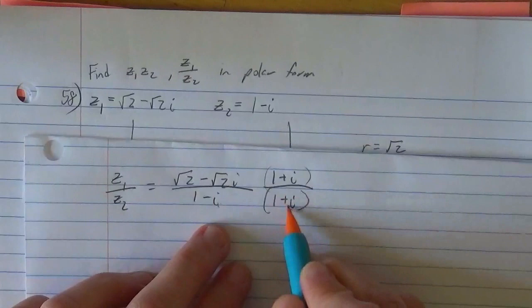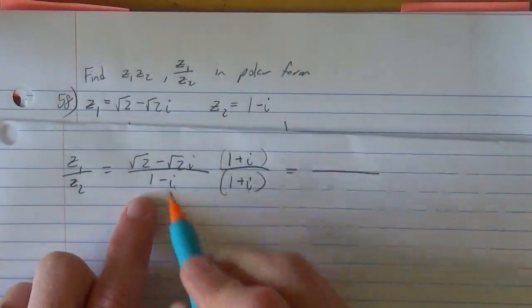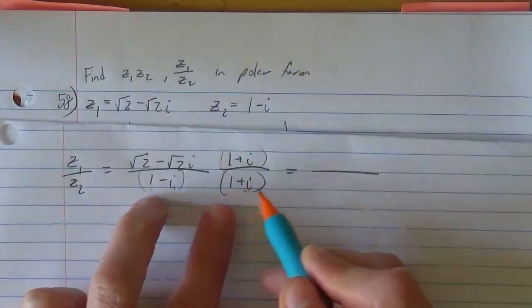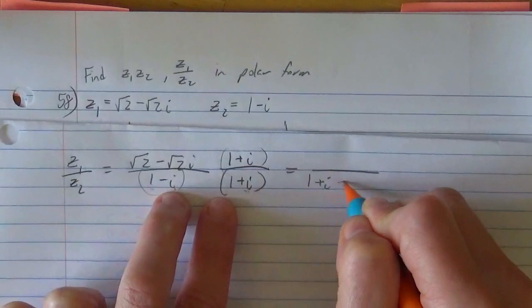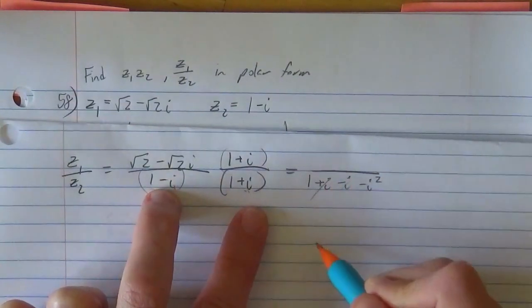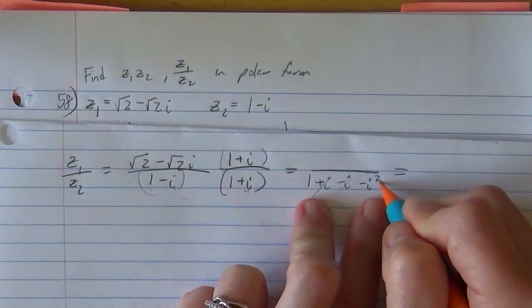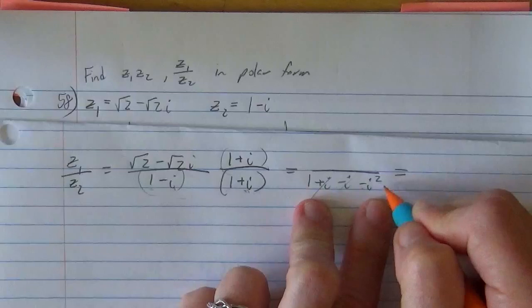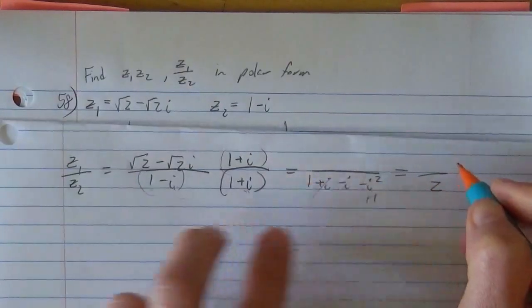So I'm going to multiply top and bottom by the conjugate. Pretty things should happen to the bottom. 1 times 1 is 1, then I have plus i, minus i, and then minus i squared. So the middles go away like we planned. That's the beauty of the conjugate. And then we have 1, i squared is -1, so -1 is +1, so it's basically +1. So 1 plus 1 is 2.